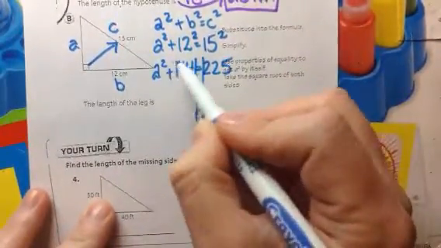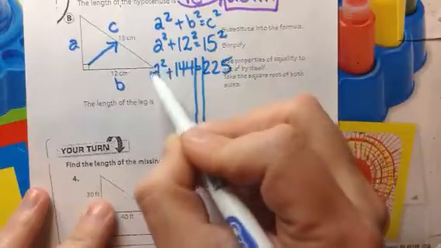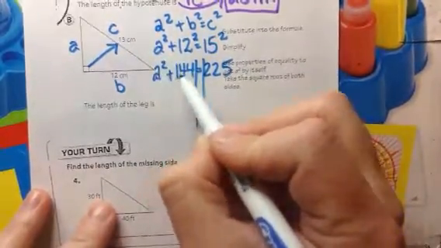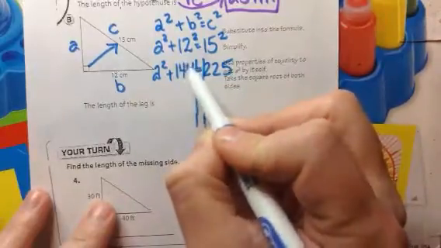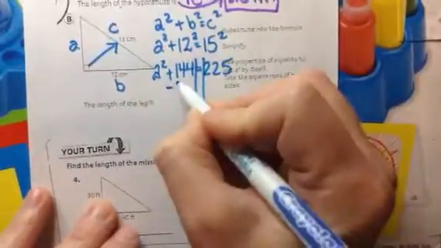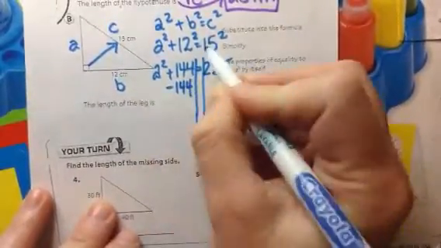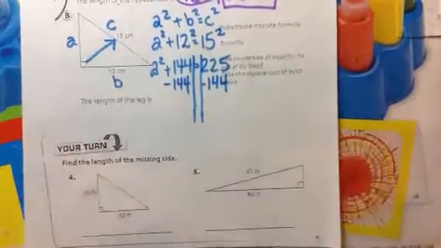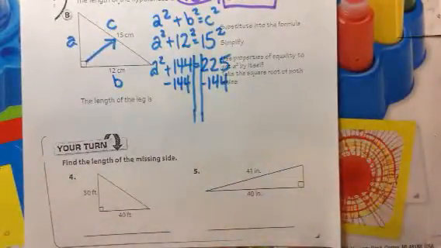I've got a positive 144 right beside my variable. I do not want it to be here, so I have to give it something to make it go away. So since this is a positive number, a negative 144 would help it cancel. I'm going to do that minus 144 on the other side of the equation.